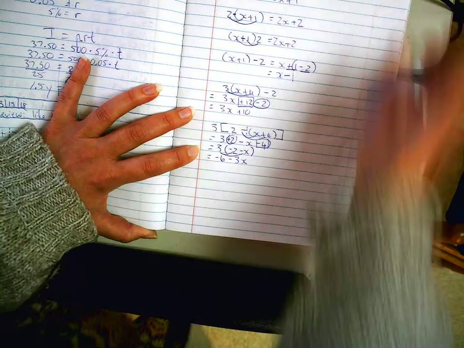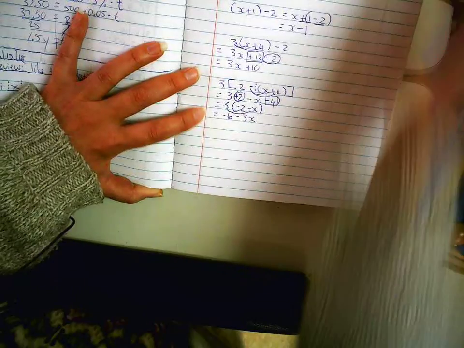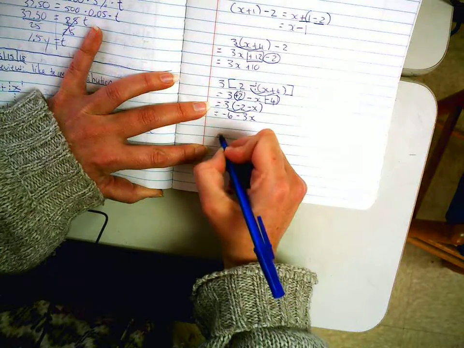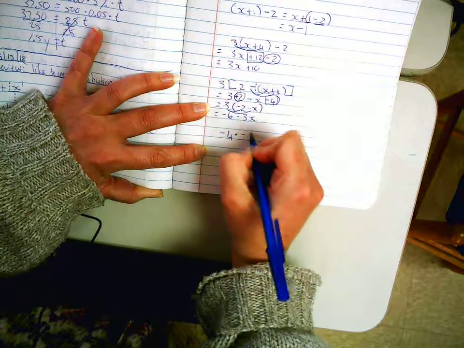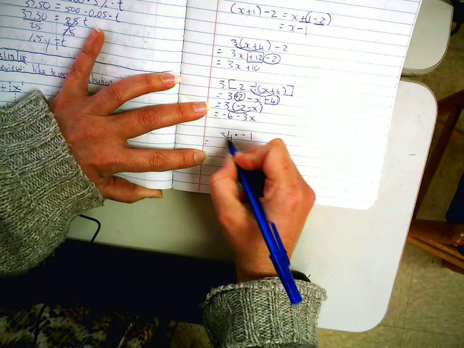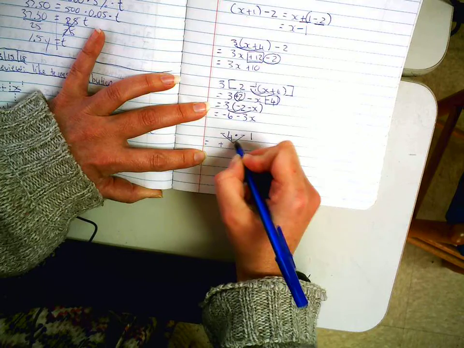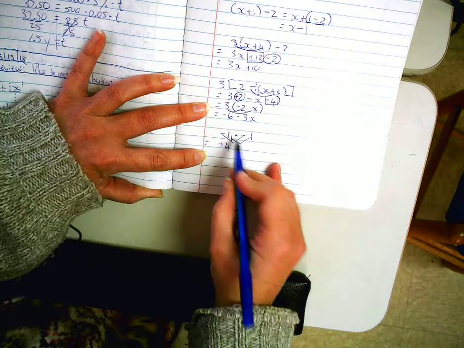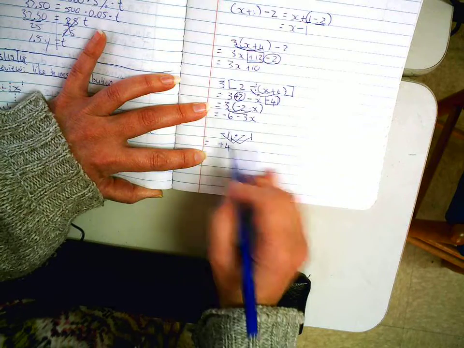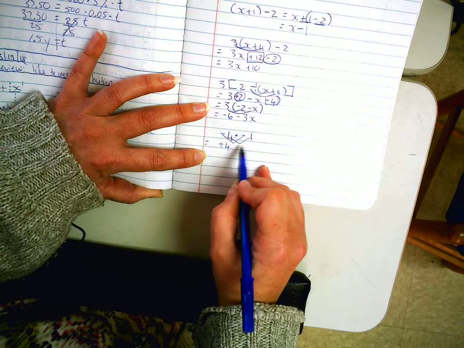Just a quick and short example of all these negatives and positives. What do I do if I have negative 4 times negative 1? We first multiply the signs, which is going to be a positive, then the numbers, which is 4. Okay? So when I times or when I divide, I first do the signs, then the numbers.